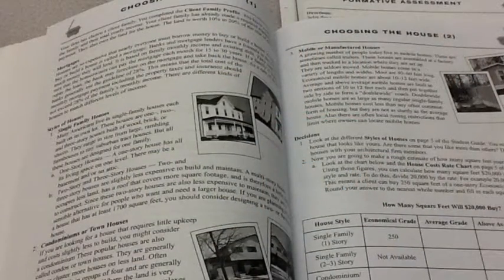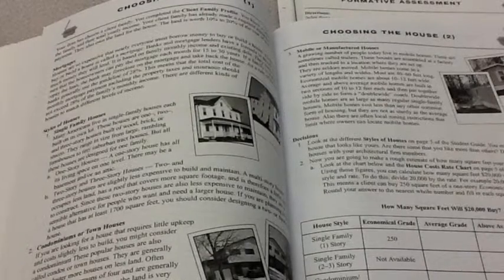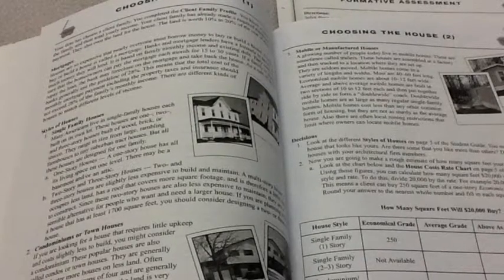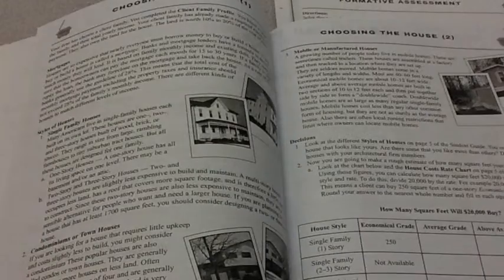In your packet, I need you to find the handout that looks like this, called Choosing the House, pages 1 and 2. You need to read through it. If you have any questions, come see me or email me.